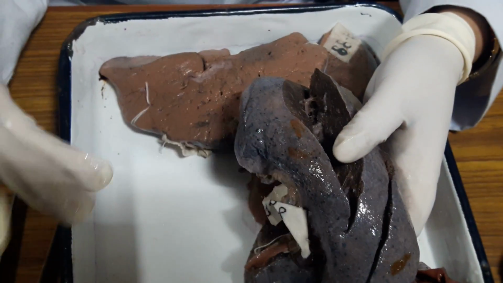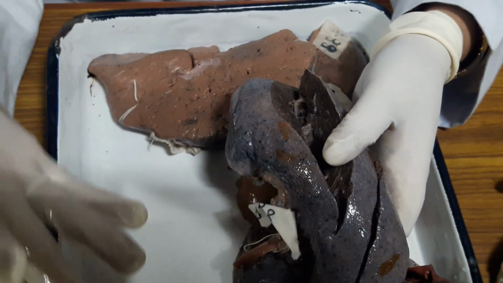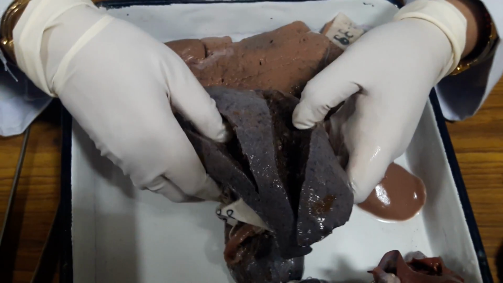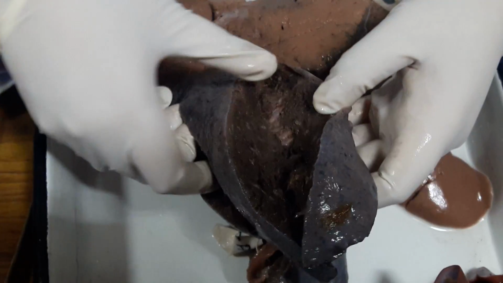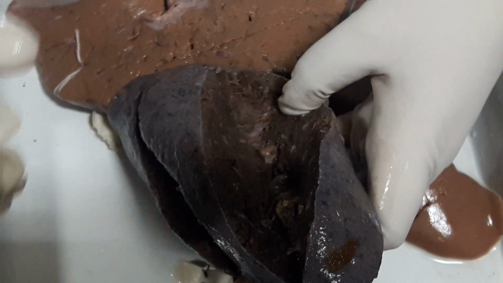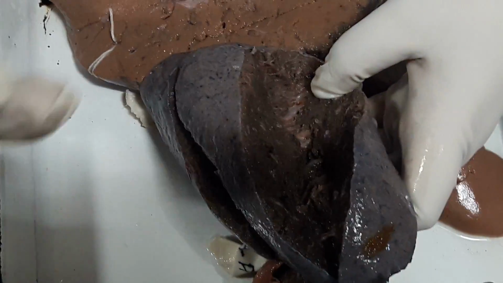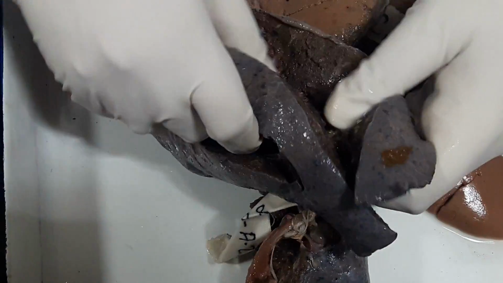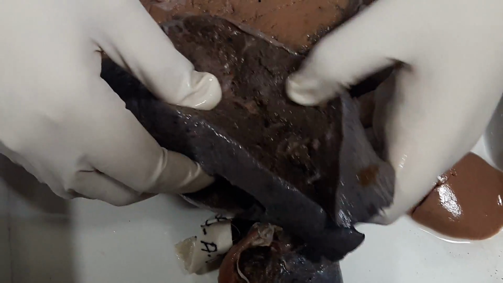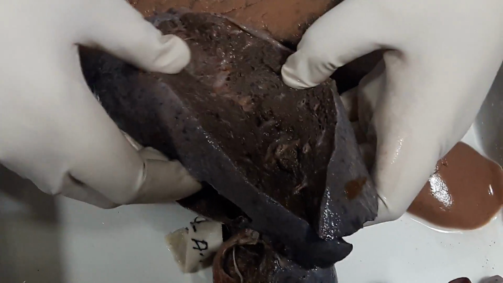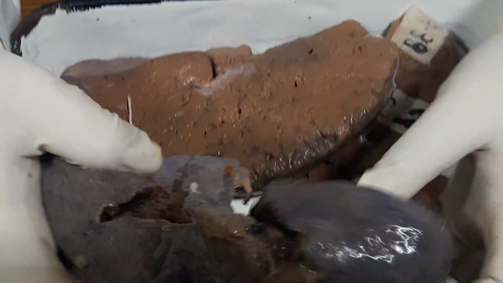Crepitant means there is air inside it, if it has a spongy kind of feel. But if there is some consolidation or some accumulation occurs within the alveolar space, it becomes less spongy and subcrepitant. As such, I can't see any bronchopneumonic focus. Neither is there an abscess.